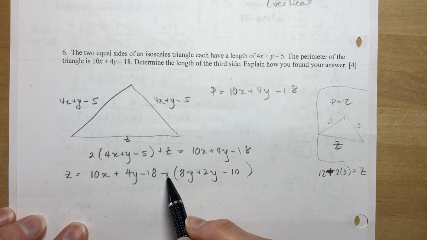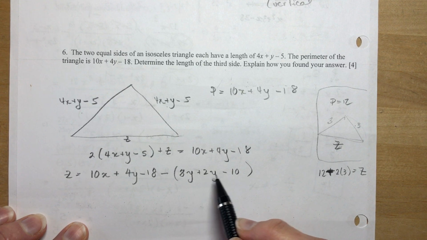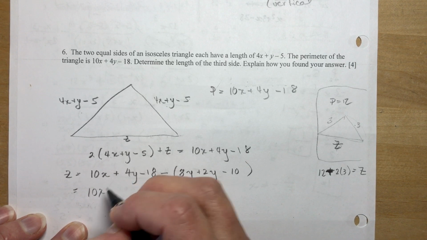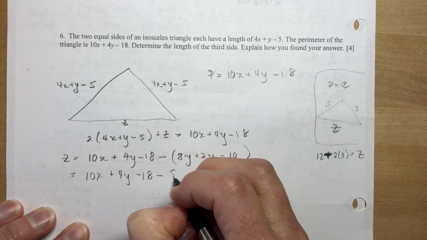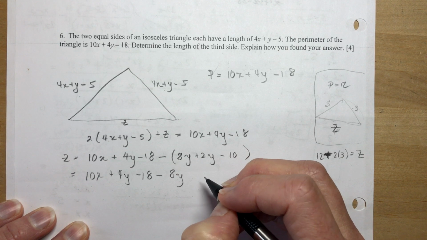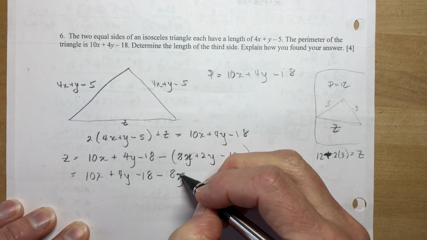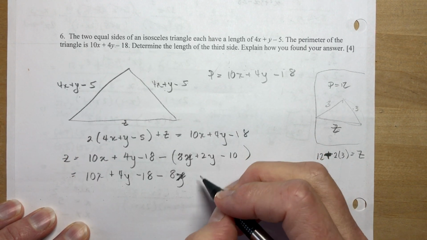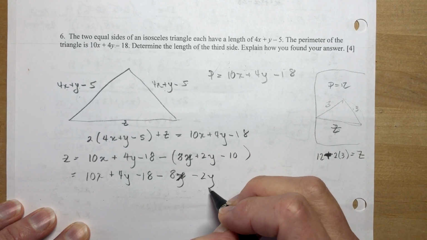Now don't forget, see, I put it in brackets because if I didn't, I would have forgotten that I had to change the sign of all of these other terms. So I'm going to have 10x plus 4y minus 18 minus 8x minus 2y. Oh, sorry, that was supposed to be an x. I changed variables here on you. So minus 8x, minus 2y plus 10.